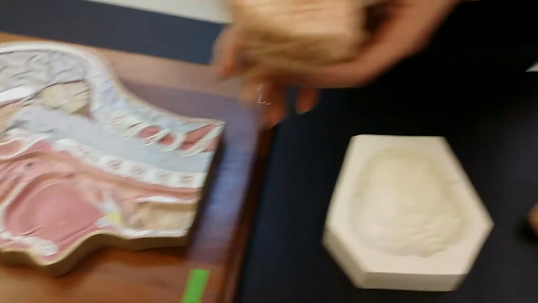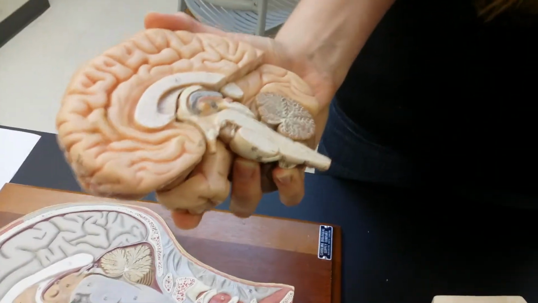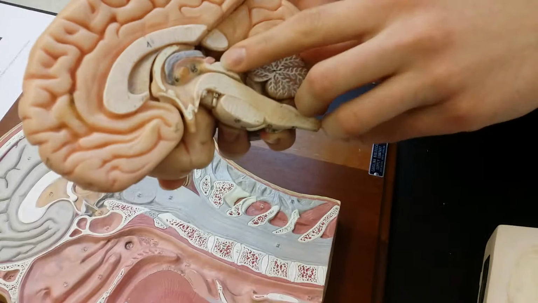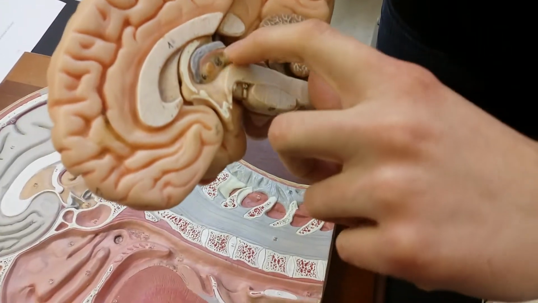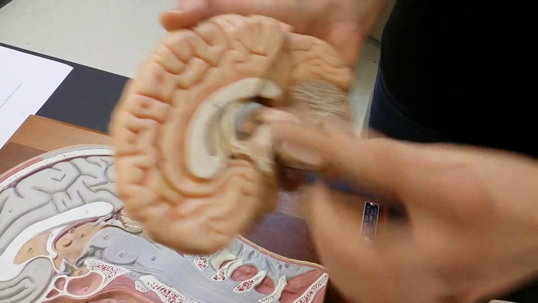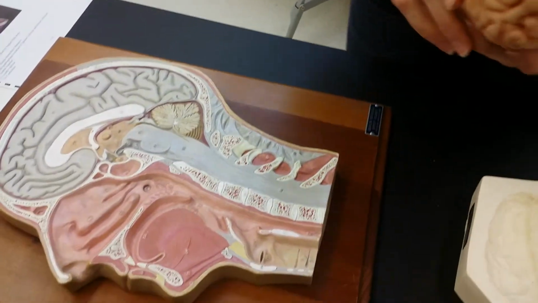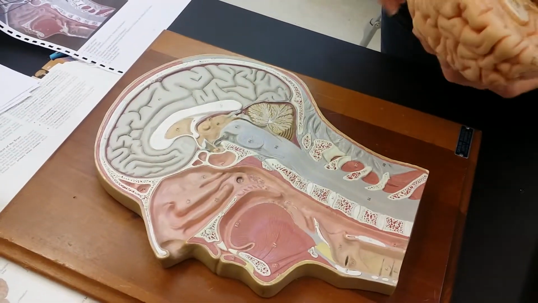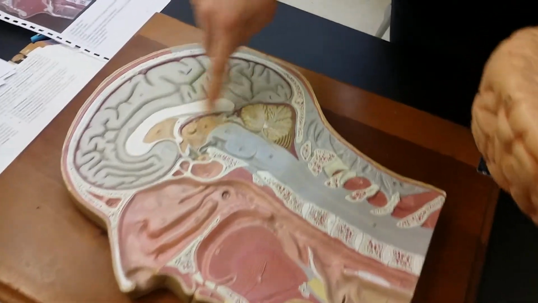The pineal gland. We said in the other video that this was the infundibulum, which was wrong. This is actually the pineal gland right here, this little pink thing sticking out. And in this one, I think this would be the pineal gland right here.